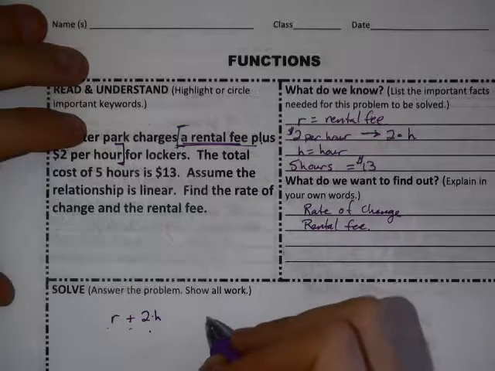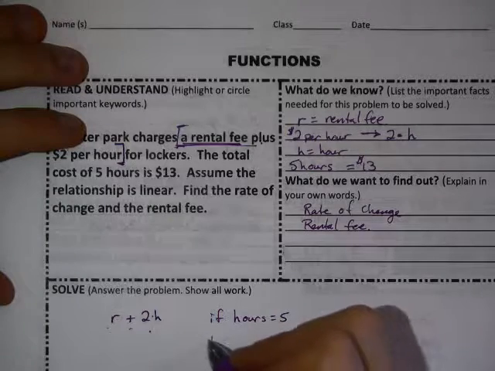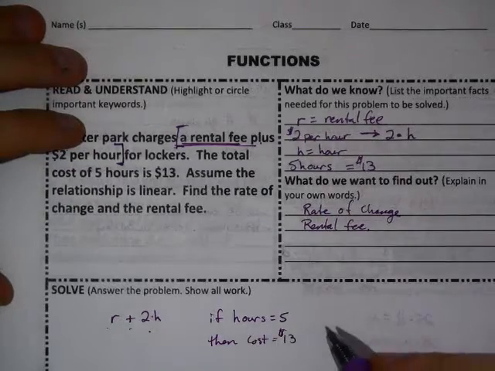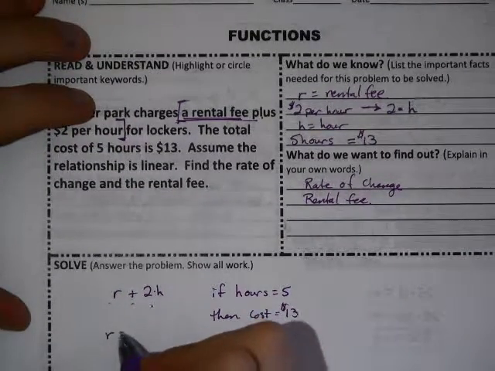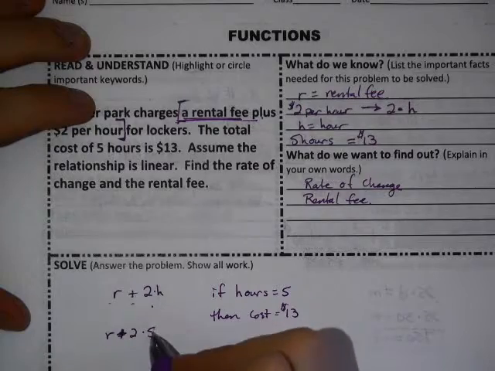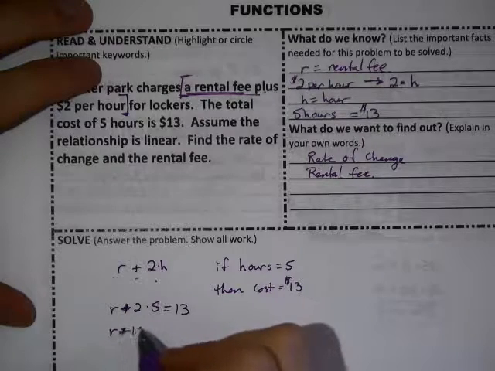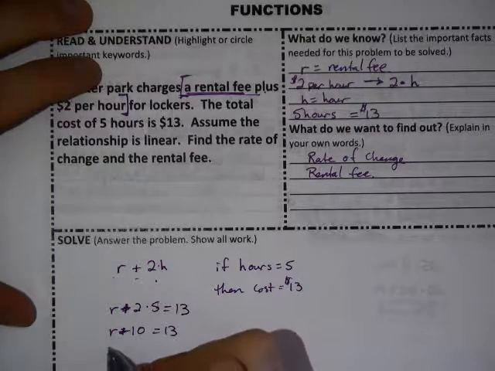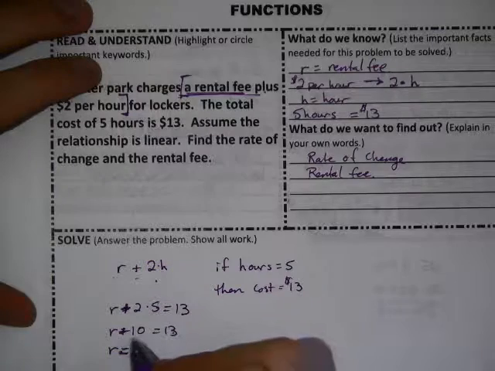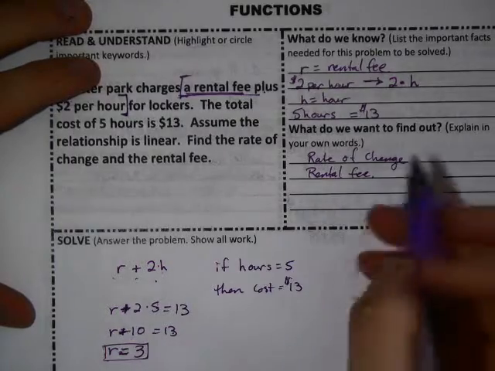I know that if H equals 5, if the hours are 5, then my cost is going to be $13. So how can I write that? Well, that means I don't know what the rental fee is, but I know if I'm working 5 hours, so replacing H with 5, I should get $13. So then I got a rental fee plus $10 equals 13. And if I solve for R, rental fee, subtract 10 from both sides, rental fee is equal to 13 minus 10, which is 3. All right, so there is my rental fee.